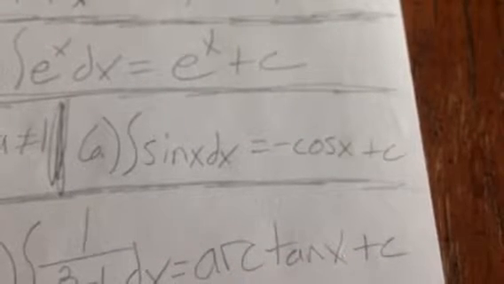The sixth formula states that the integral of sine x dx is equal to negative cosine x plus c. The seventh one states that the integral of cosine x dx is equal to sine x plus c. The eighth one states that the integral of 1 over x squared plus 1 dx is equal to arctan x plus c. The ninth one states that the integral of 1 divided by the square root of 1 minus x squared dx is equal to arcsine of x plus c.